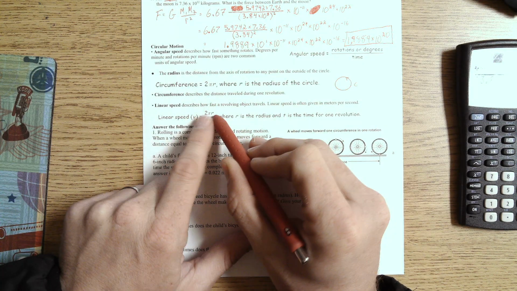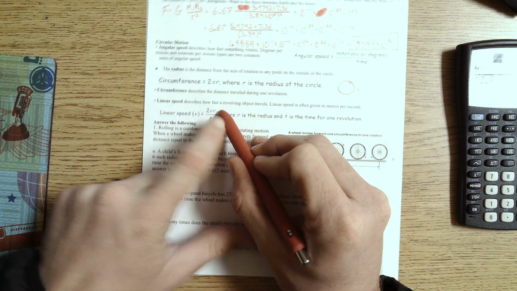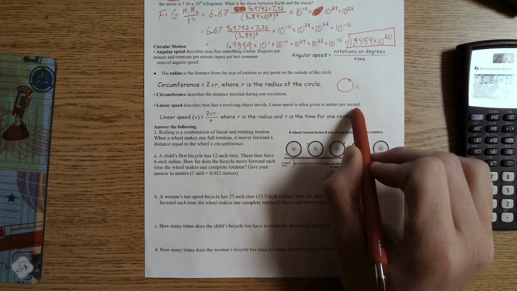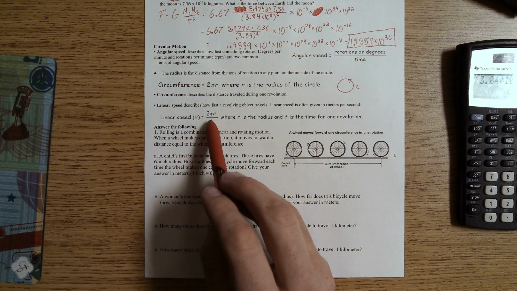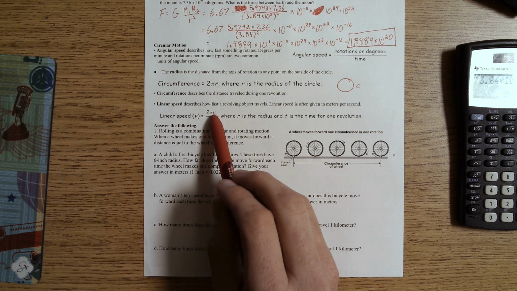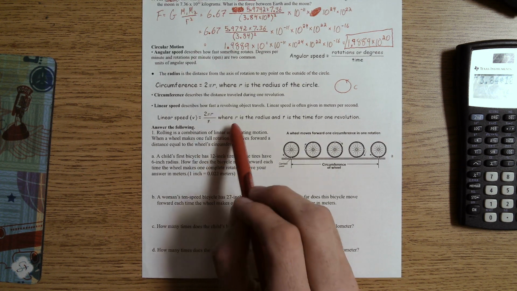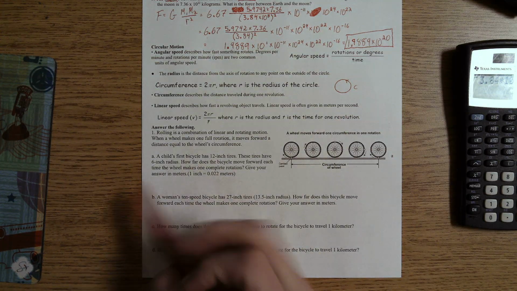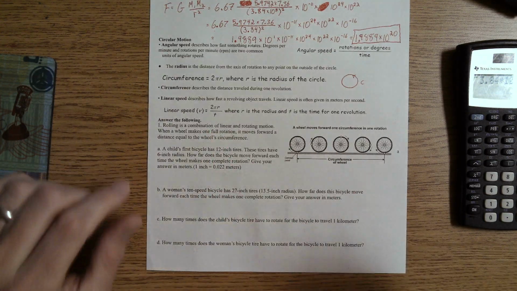Okay, linear speed describes how fast the revolving object travels. Linear speed is often given in meters per second. So here's our linear speed: 2 pi r, which is circumference, divided by time, where r is the radius and t is the time for one revolution. So let's answer the following.